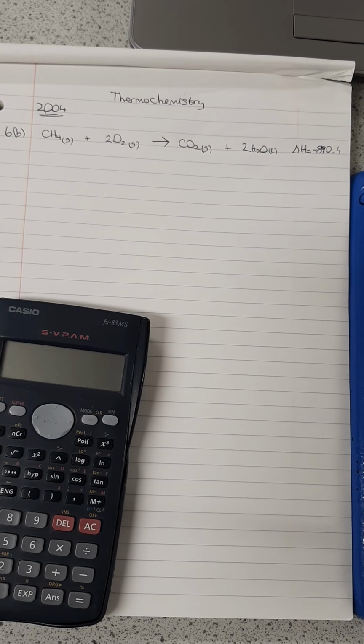Right, girls, we're going to have a look at thermochemistry now, which is the calculation part of the fuels question, question 6. I'm going to have a look at 2004 for a start. You can see that the equation they've given us is methane and oxygen giving carbon dioxide and water, and they've given us a delta H of minus 890.4 as well, kilojoules per mole.